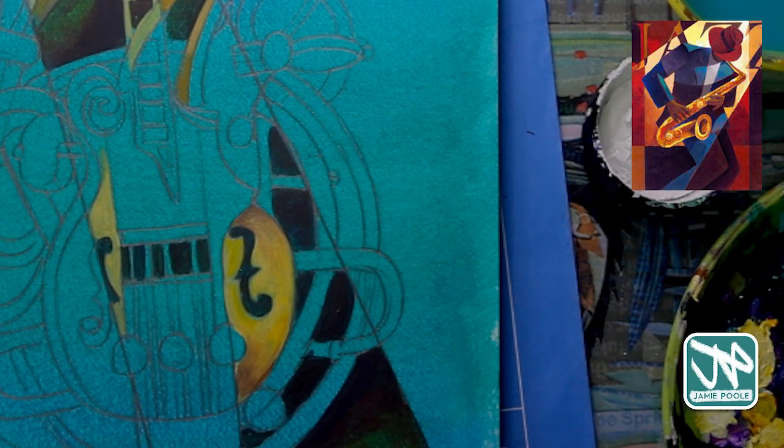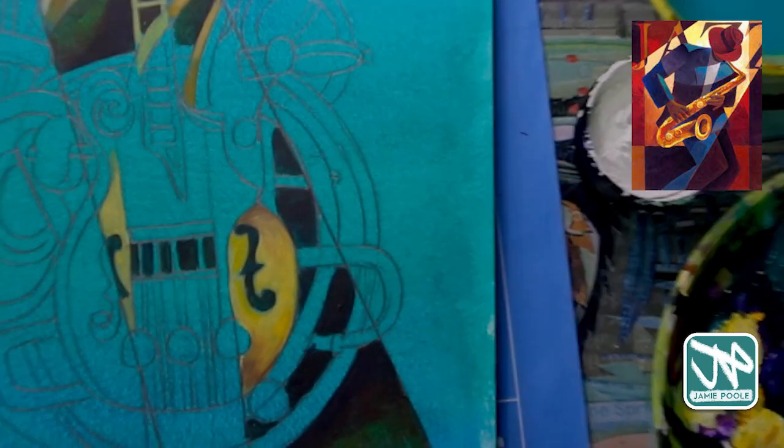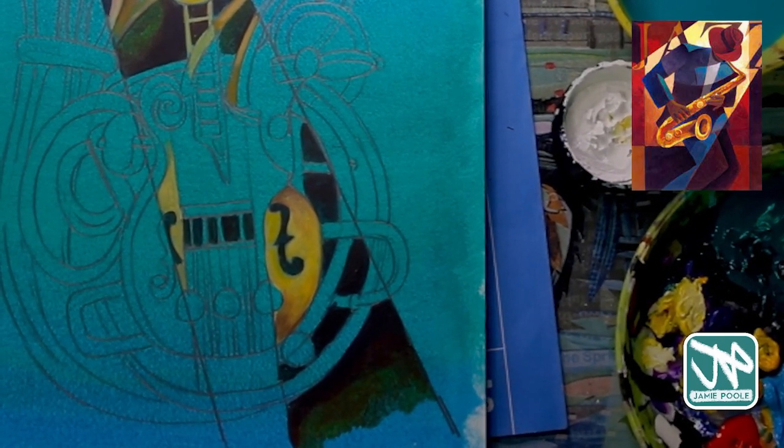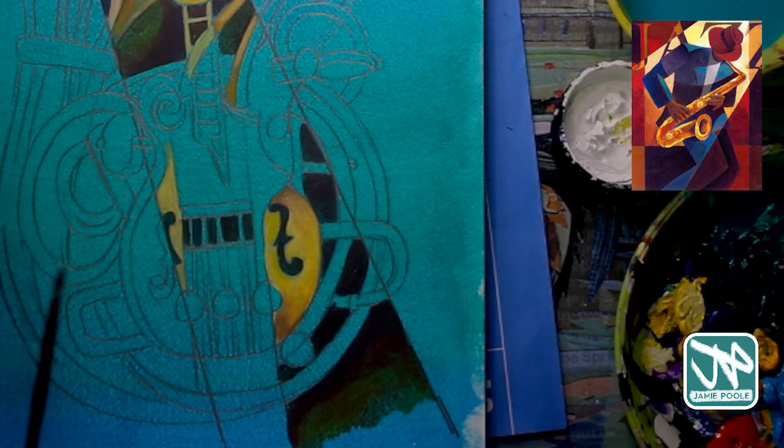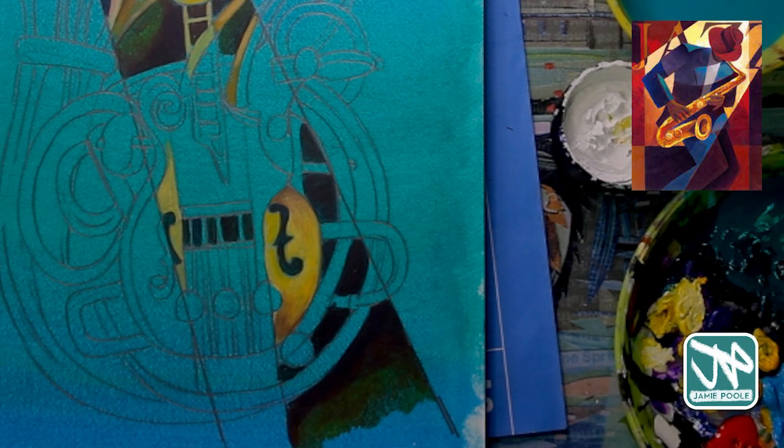And this is quite nice for me this evening, because what I'm finding is that I'm limiting the colors that I'm using in this area. I'm just focusing on one area at a time, and I'm quite enjoying using those limited colors and mixing and blending different areas.